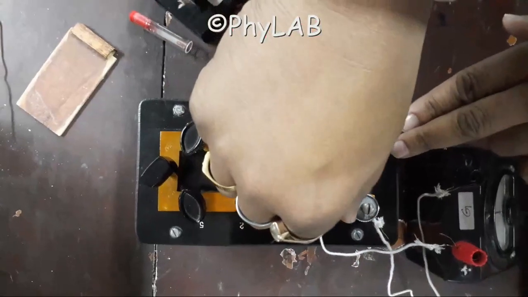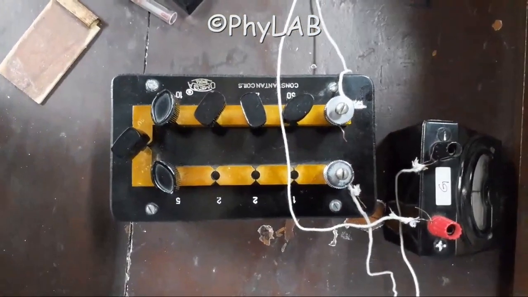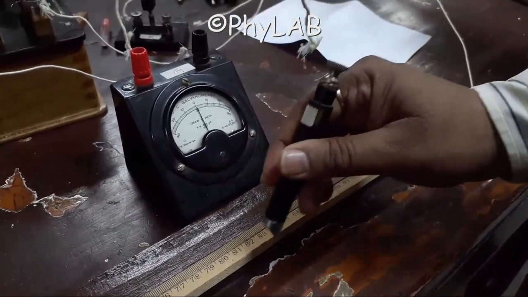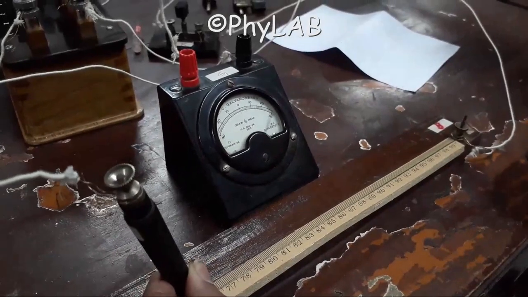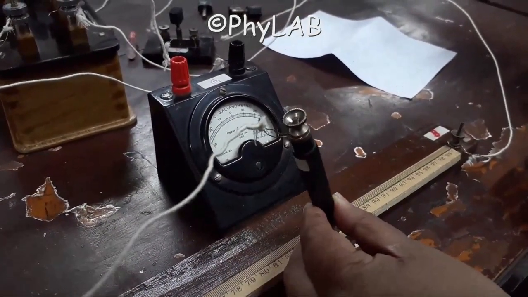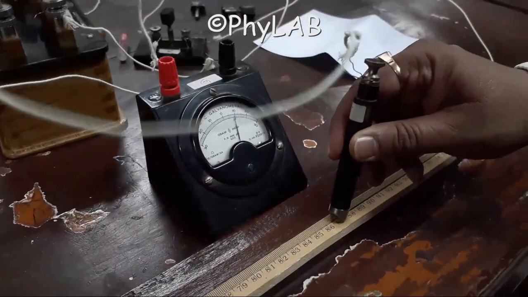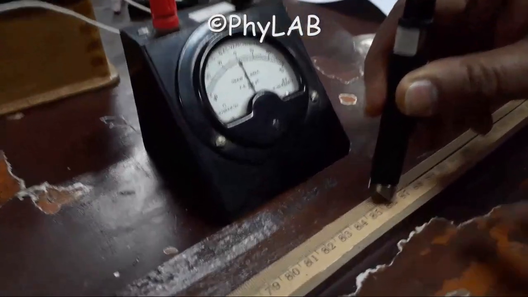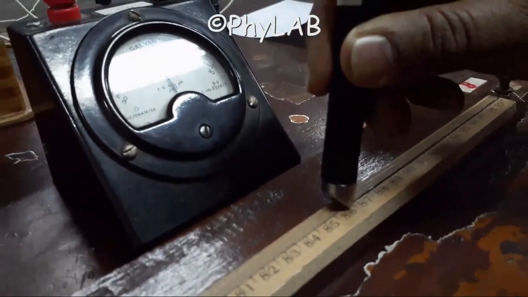Now for 5 ohm resistance, we will take out the 1 ohm key that we inserted earlier. So it is now 2, 2 and 1 that gives us the 5 ohm resistance effective in the circuit. Once again, by placing the jockey at different positions, we will try to find the null position or zero deflection position, and in this case it comes out at around 86 centimeters. So for 5 ohm the zero deflection comes out at 86 centimeter.